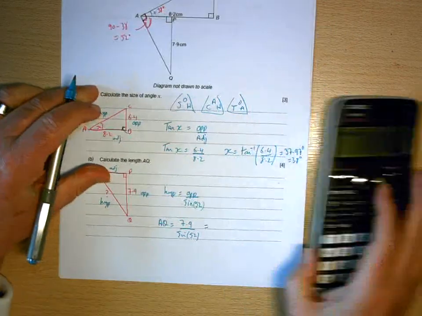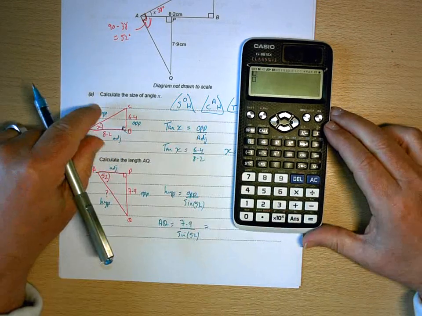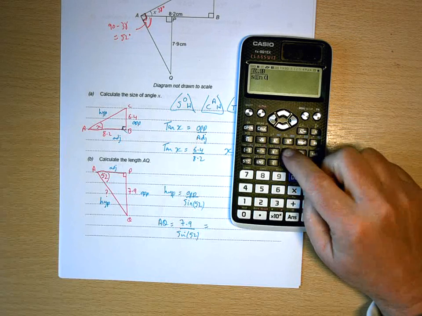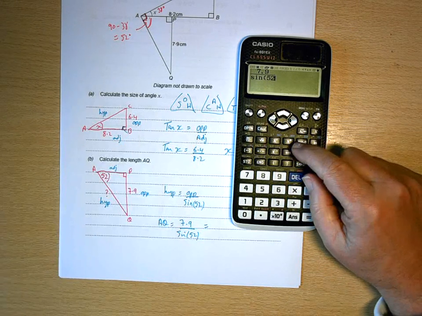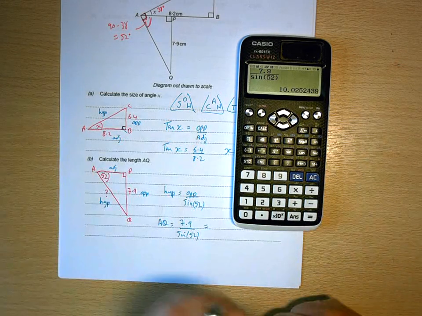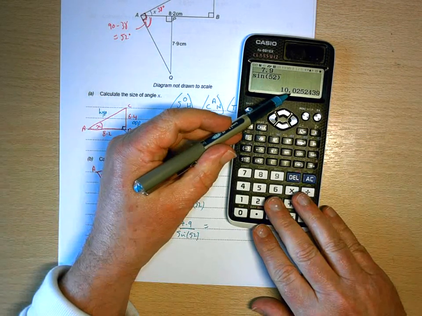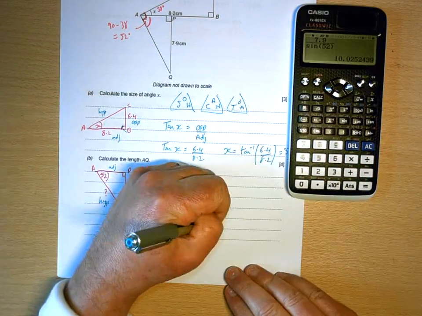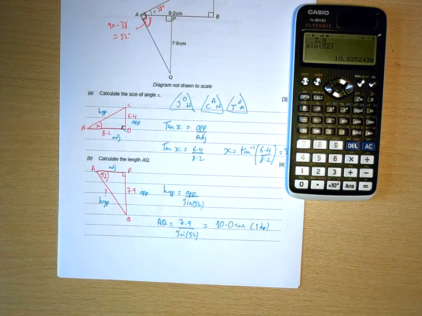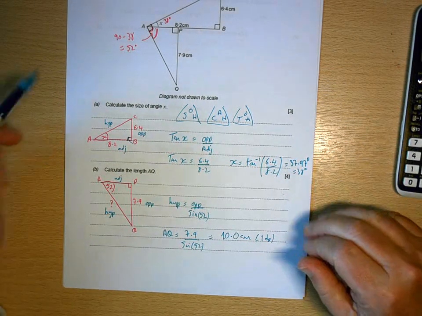And that's going in our calculator exactly as I've written it. Fraction button, 7.9 on the top of the fraction, and sine 52 close bracket on the bottom of the fraction. Press equals, and that gives us 10, and again working to one decimal place, that would be 10.0 centimeters, 1 dp. That's grade B. Okay, right angle trigonometry is grade B.